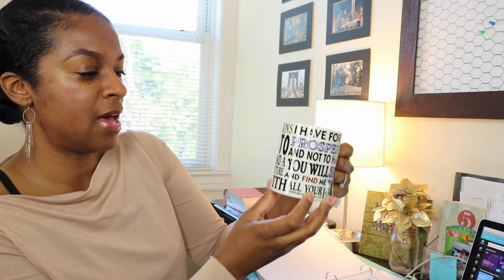Excuse me. I have my tea here because I woke up a little congested. The allergies are going crazy right now. So, my favorite mug, guys. This is my favorite mug. I love this. It has the scripture of Jeremiah 29:11 and 13, and I use this every day.